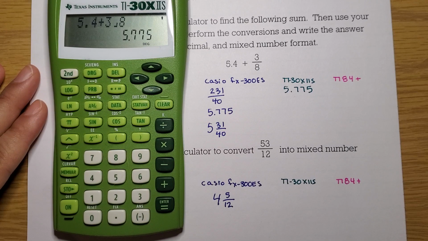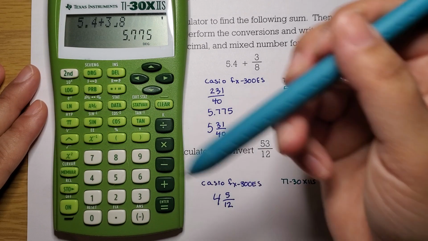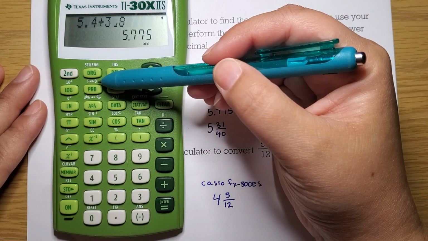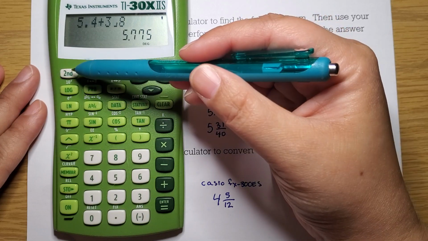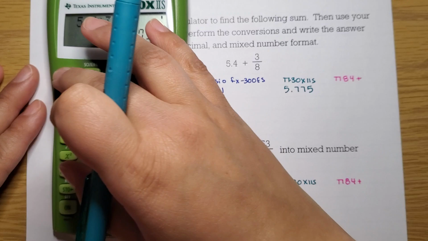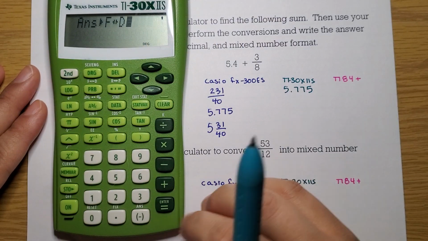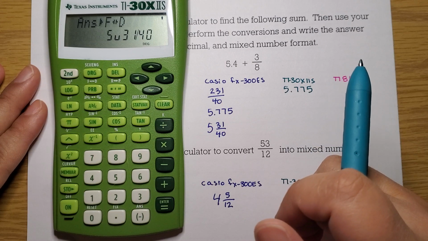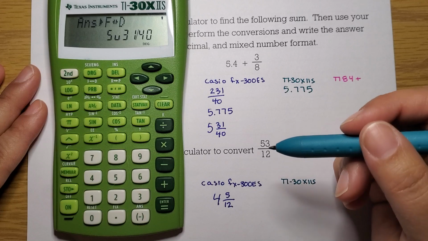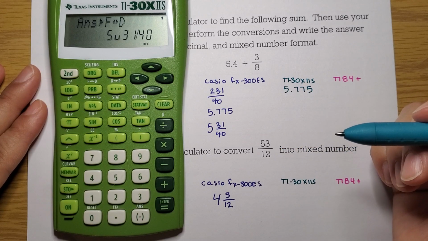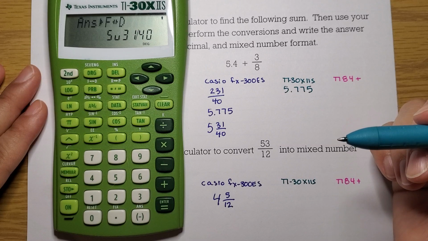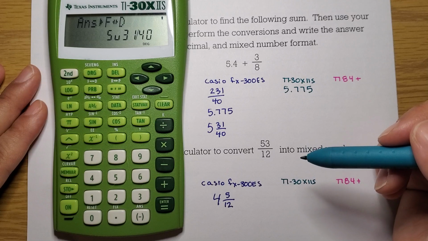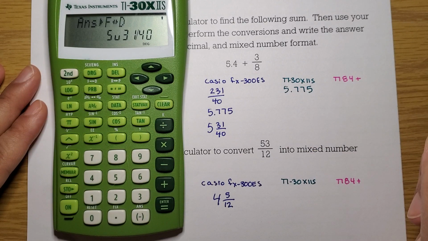Okay, now to convert between fraction and decimal, I see this FD hanging out here, so that's in between fraction and decimal format. So to access that, I'm going to press second PRB. So we'll press second PRB, and then we'll press equals. And it's now giving me a mixed number answer. So this calculator prefers mixed numbers over improper fractions. So its default is to, even if we're going from fraction to decimal or decimal to fraction, give you the mixed number instead of the improper fraction.